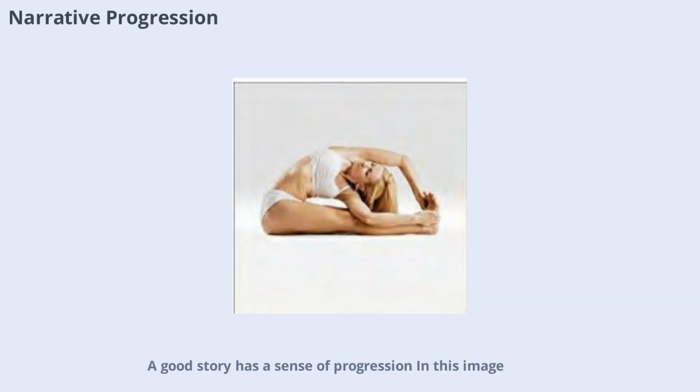A good story has a sense of progression. In this image, try to identify how the narrative is moving forward. Are there signs of change, growth, or movement? The arrangement of elements can suggest a journey or transformation, keeping the viewer engaged and curious about what comes next.